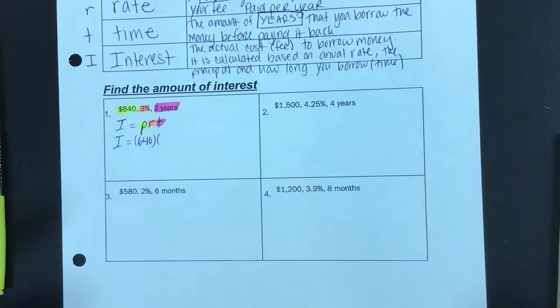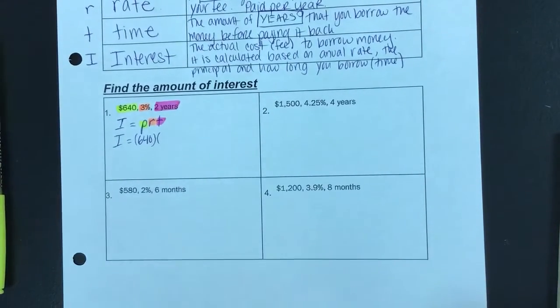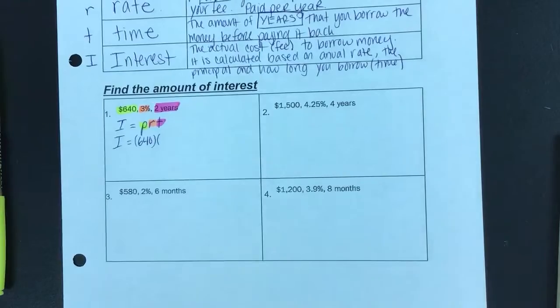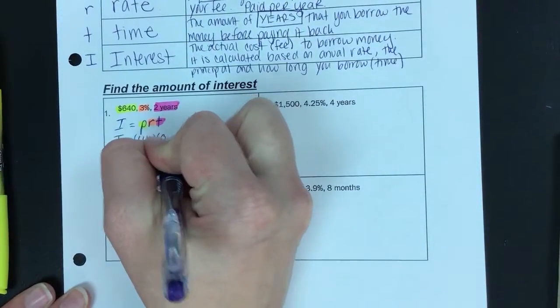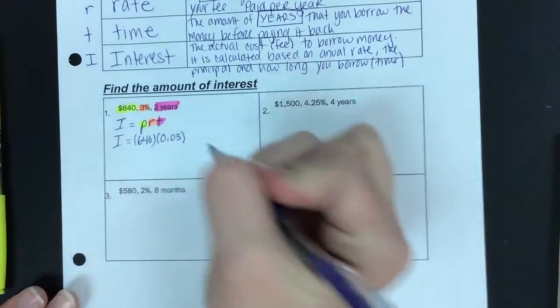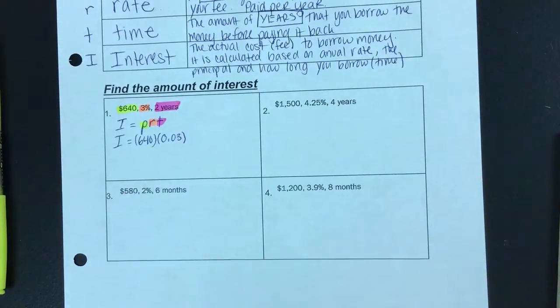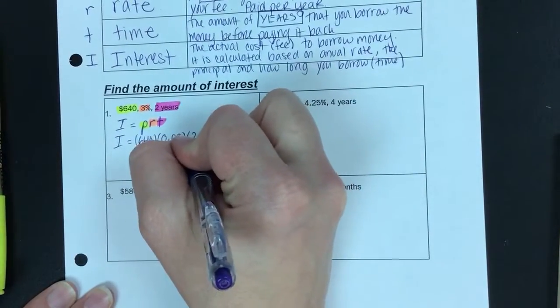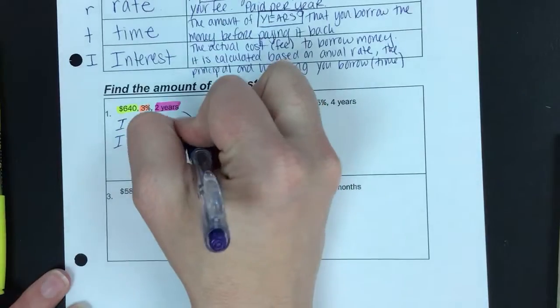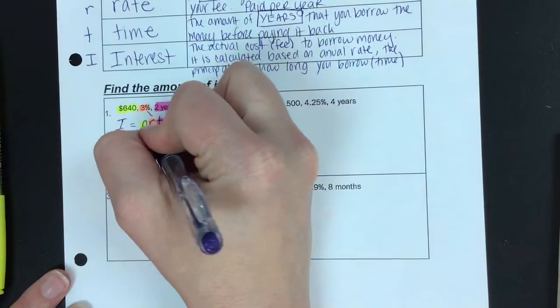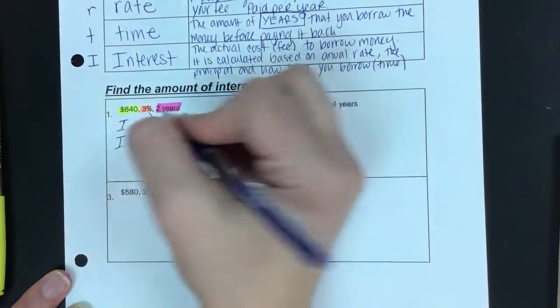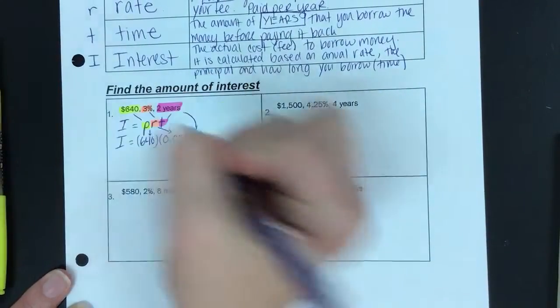You can move the decimal over twice to make it a decimal, 0.03, or you can go ahead and put 3 over 100. They will give you the same amount when you put it into your calculator. And then we're going to multiply that by our last thing, our T, that's 2 years. So the time goes here. The rate goes here, and the principal goes right here.